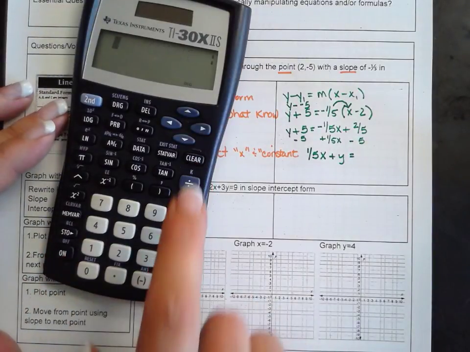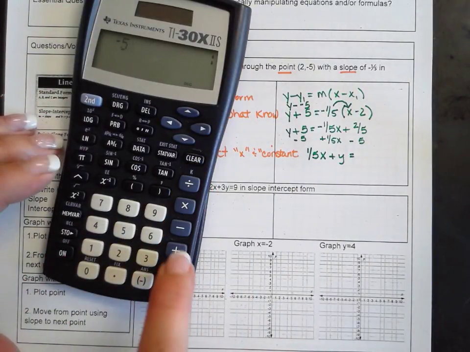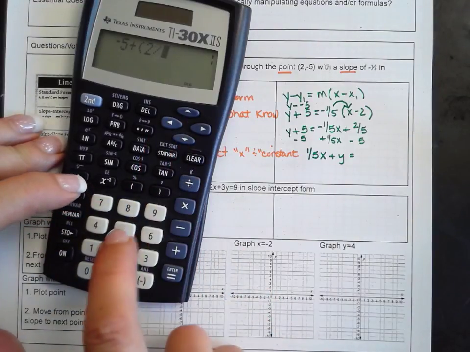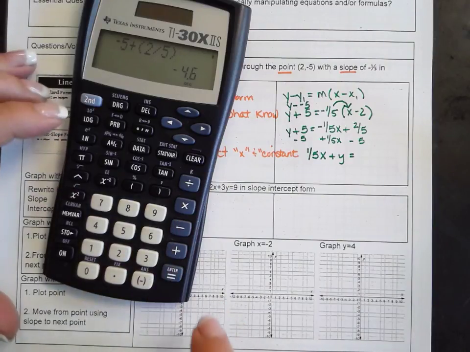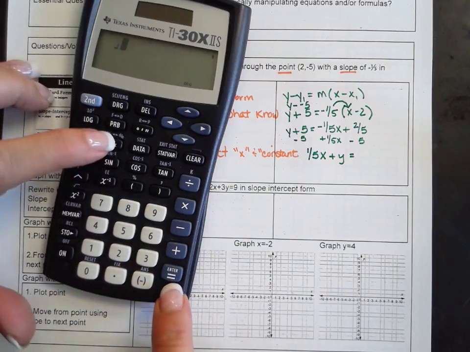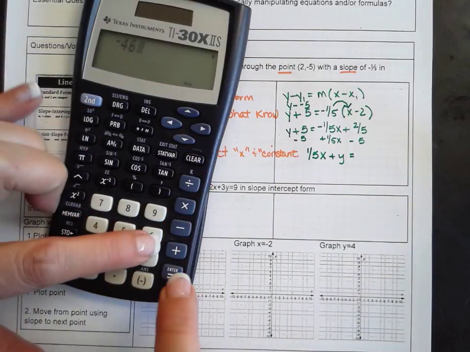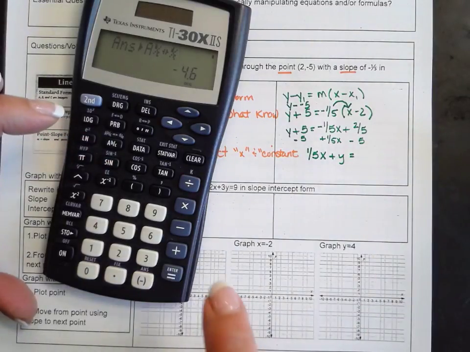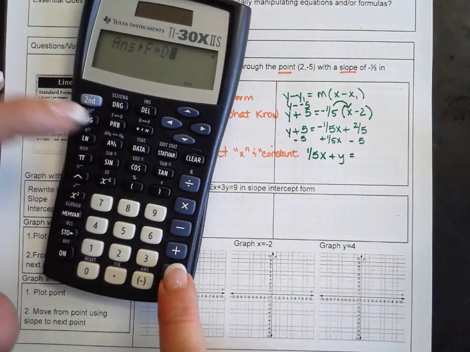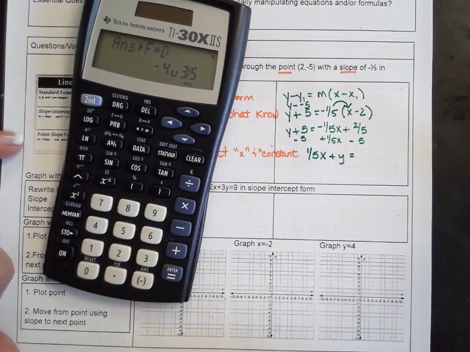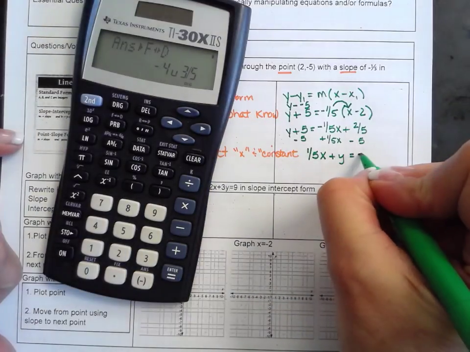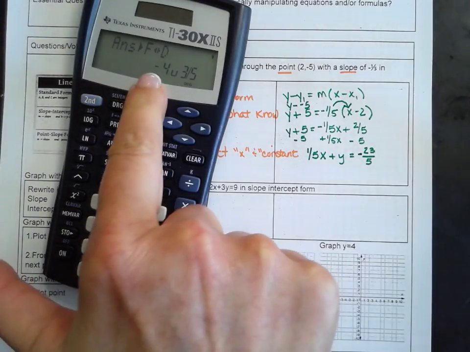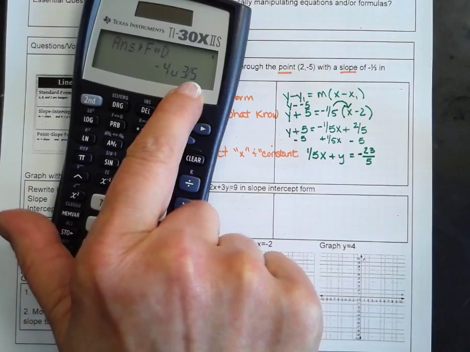So I have -5 plus 2/5, and I want it in fraction. How do you do that? You do the separate and press the PRV. So that would be -23/5, because -4 times 5 gives me -20 plus the 3.